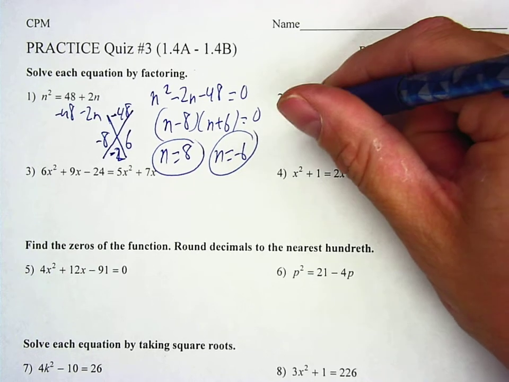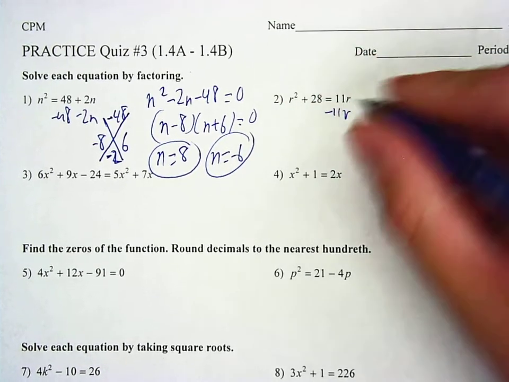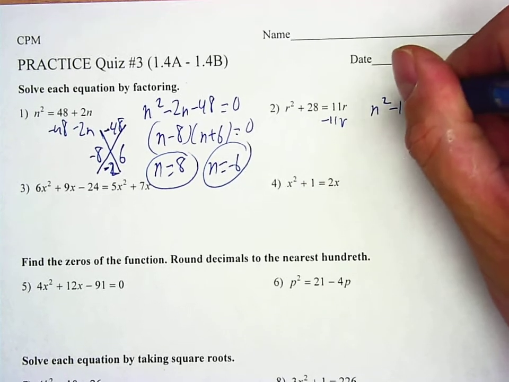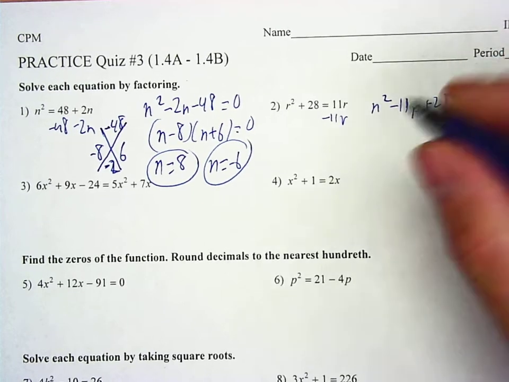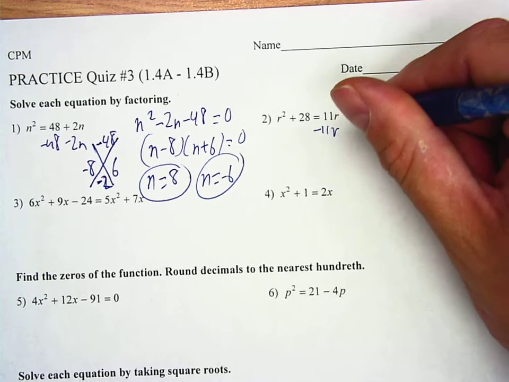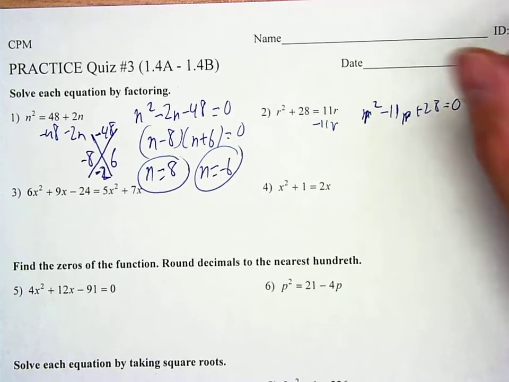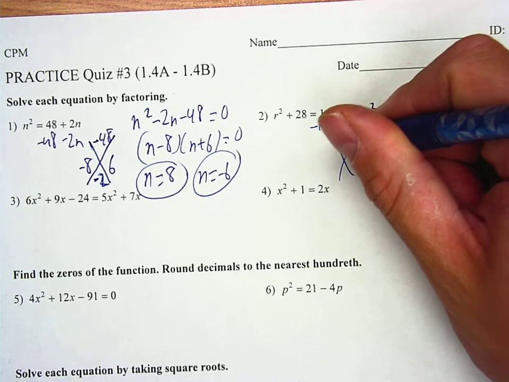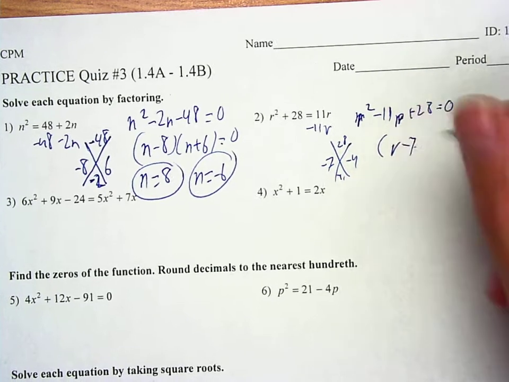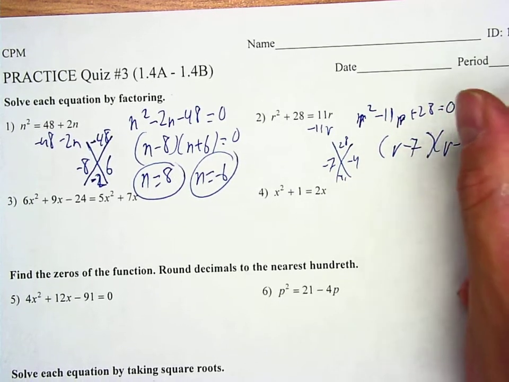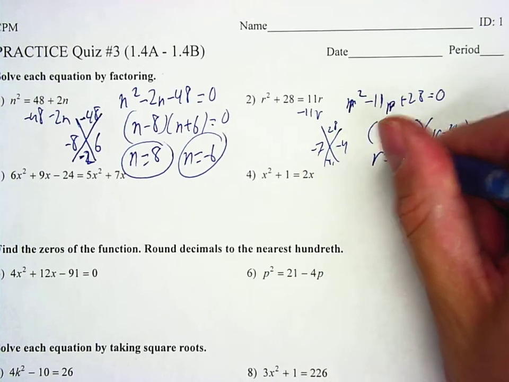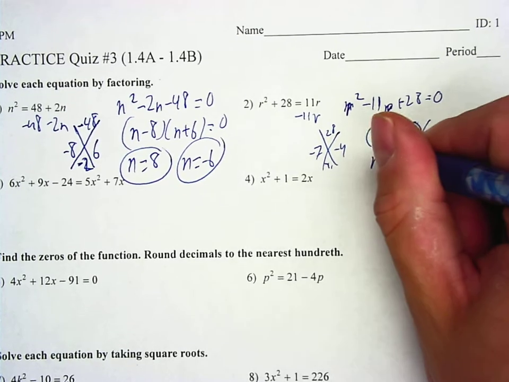Question 2, take away the 11r from the left to the right. It does say solve by factoring, so these first 4 will be factorable. So you do not have to use the quadratic formula here to solve any of these 4 questions. So r squared minus 11r plus 28 equals nothing. So we're going to factor here the 28 to make negative 11, using a negative 7 and a negative 4. So that's r minus 7 times r minus 4. So our answers are positive 7 and positive 4. So r is 7 and r is 4.